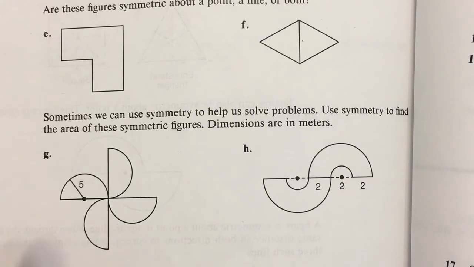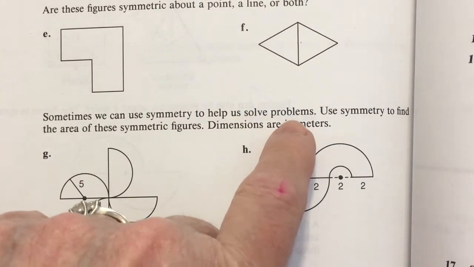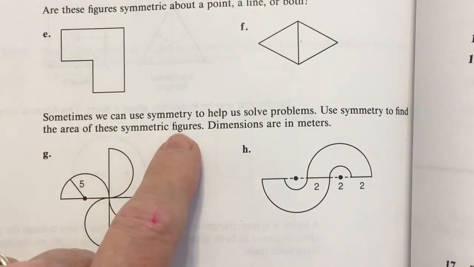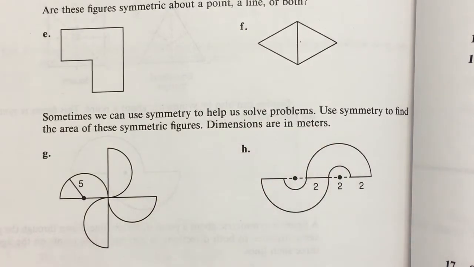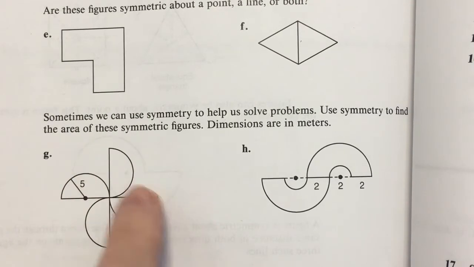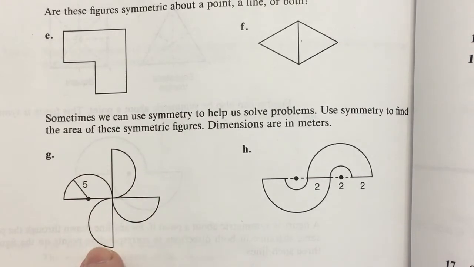This last little bit says, sometimes we can use symmetry to help us solve problems. Use symmetry to find the area of these symmetric figures. Dimensions are in meters. So if I knew the area of one little part and I multiplied it by 4, aren't all of those little pieces the exact same area? So I can find the area of the whole figure.